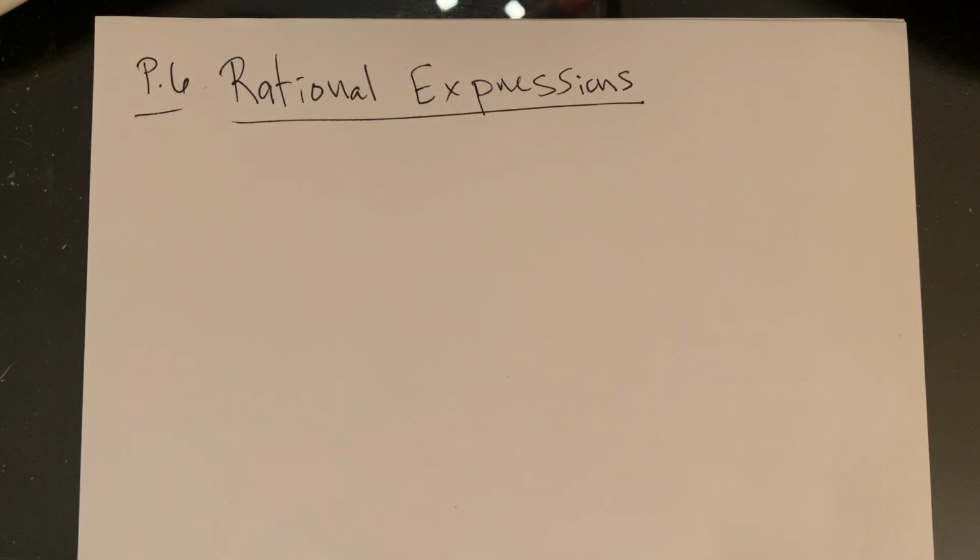All right, so welcome to P6. This is the last of our sort of preliminary sections, and the last section before our first test. More info on that to come later. This is about rational expressions.